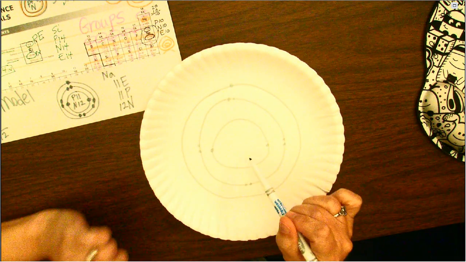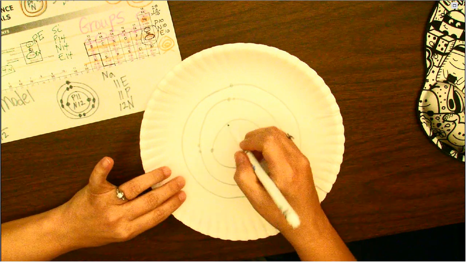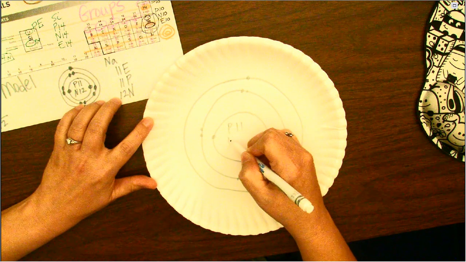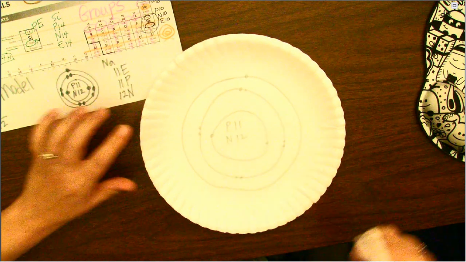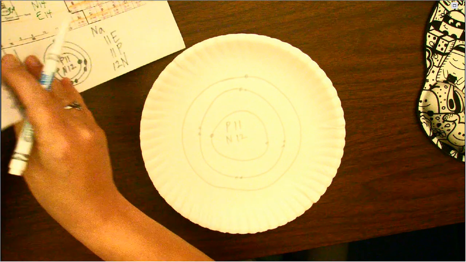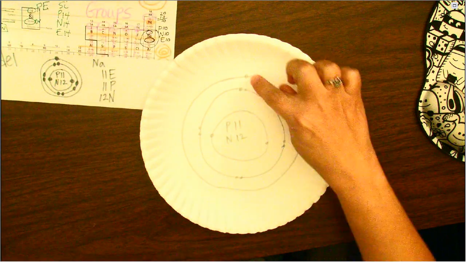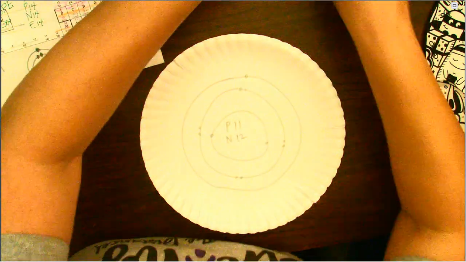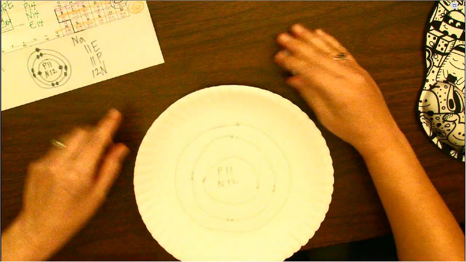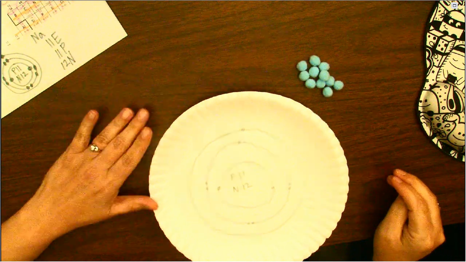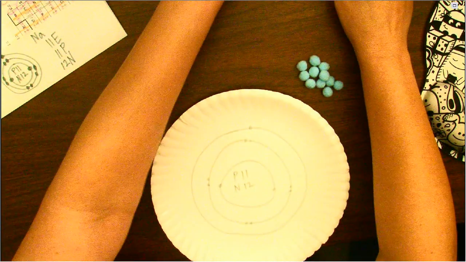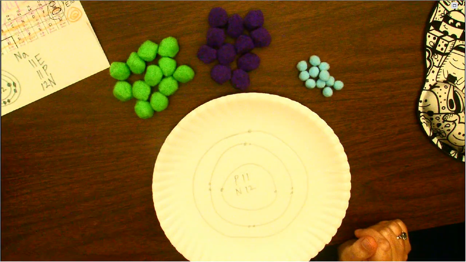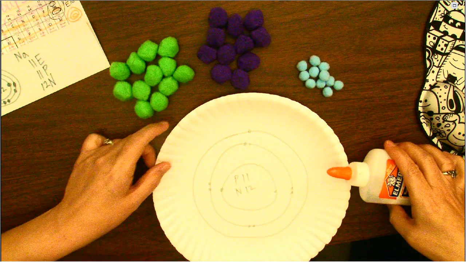The inside is going to have protons and neutrons. And I have 11 protons and 12 neutrons. Okay, so with your supplies, you're going to make sure that your energy levels are dark, and you go over them with a darker color if you want. You're going to have some supplies, small pom-poms for electrons, and larger pom-poms for protons and neutrons. Okay, then you're going to glue them where they go.